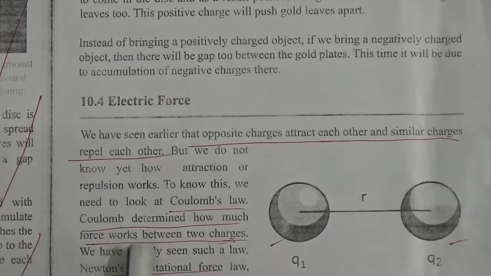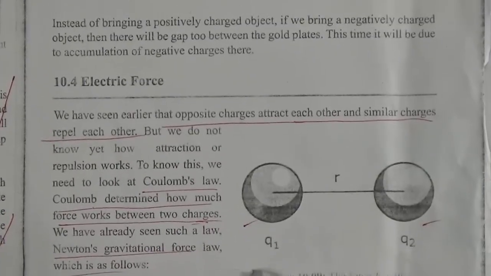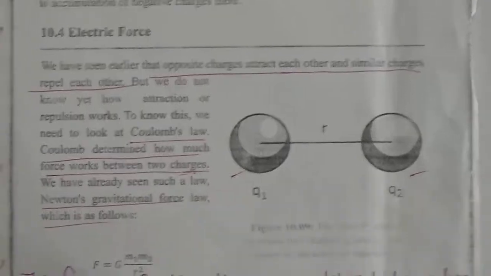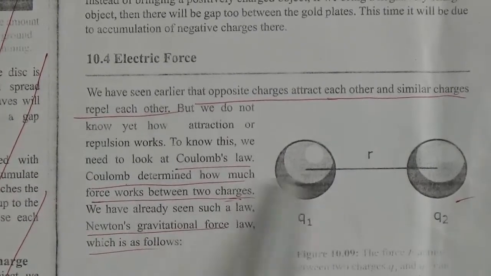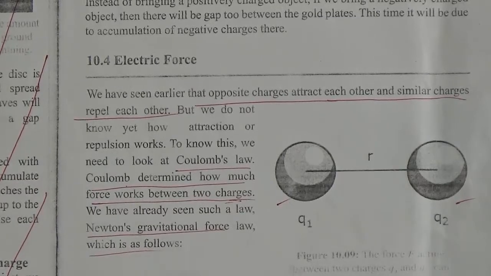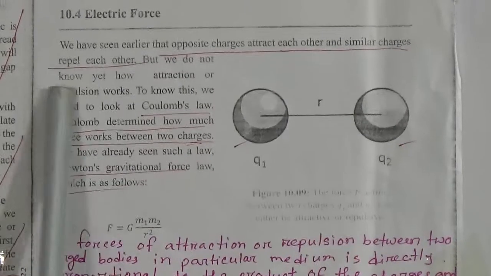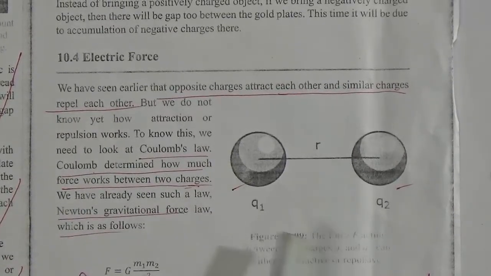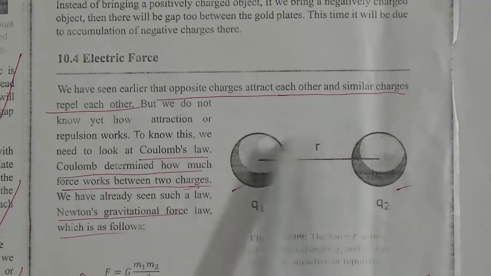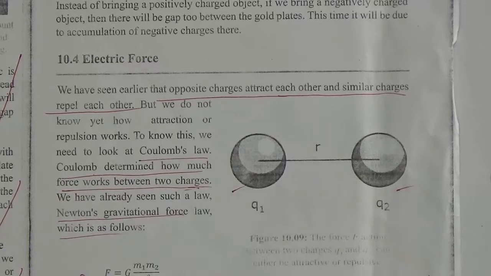In this class we will discuss electric force, that is Coulomb's law. We will learn Coulomb's law and solve some mathematical problems about it. We have seen earlier that opposite charges attract each other and similar charges repel each other, but we do not know yet how attraction or repulsion works, and to know this we need to look at Coulomb's law.